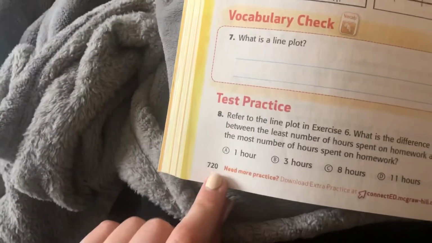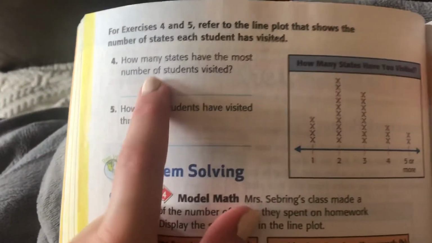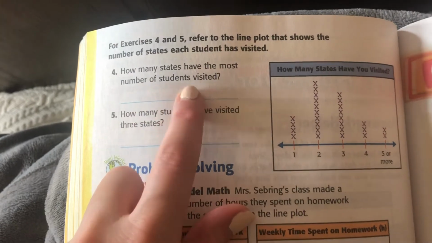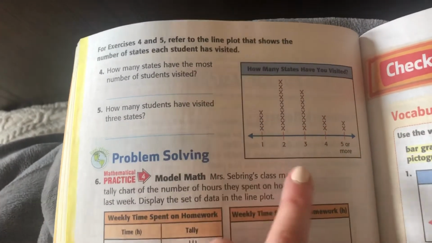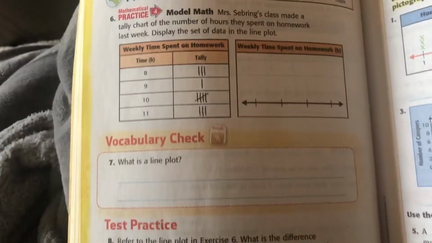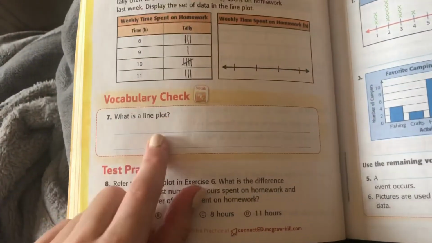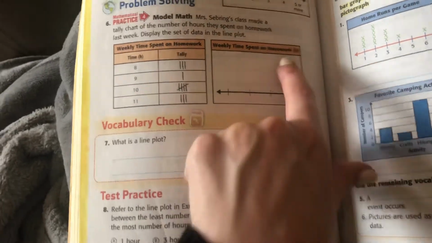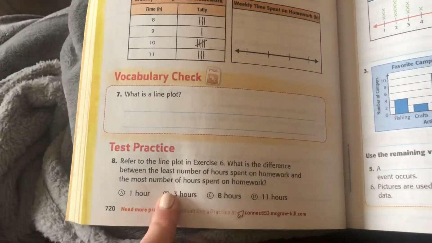For page 720, we're looking at how many states the most students have visited. Most of the students have visited 2. You can see that's the tallest. A line plot is a number line where we mark the frequency of how many times something is done. And that is up to page 720.